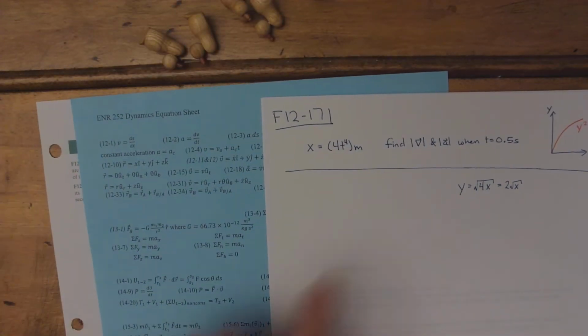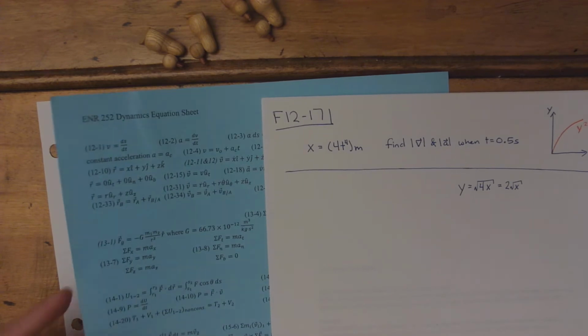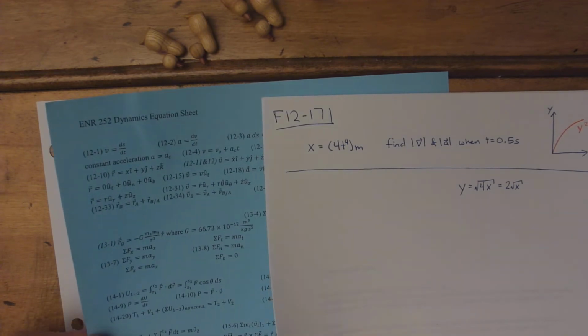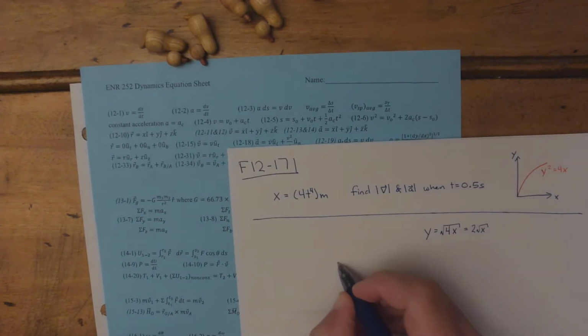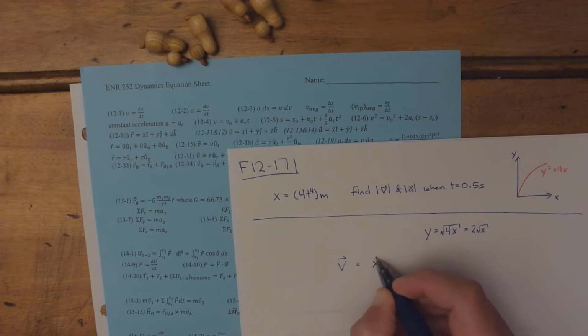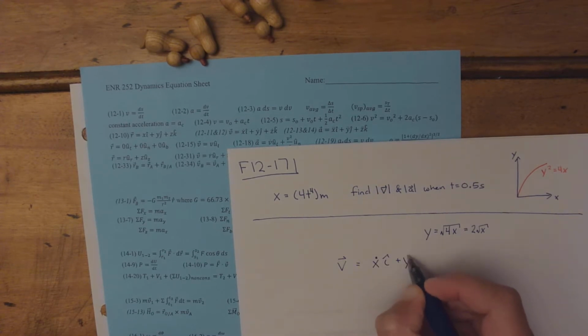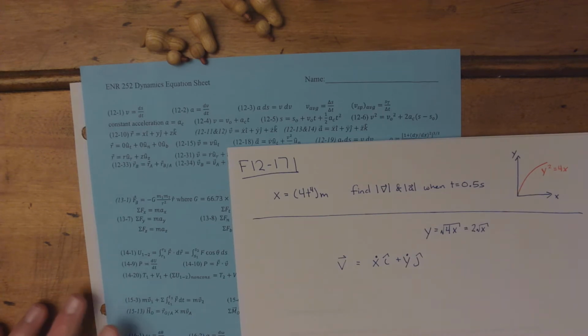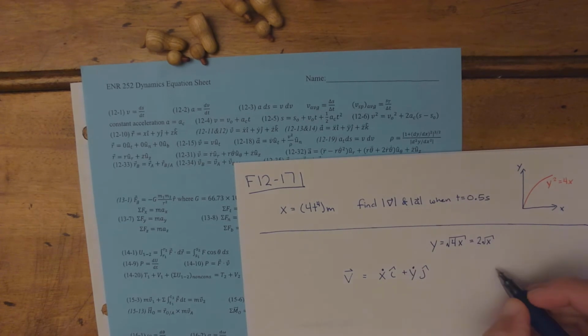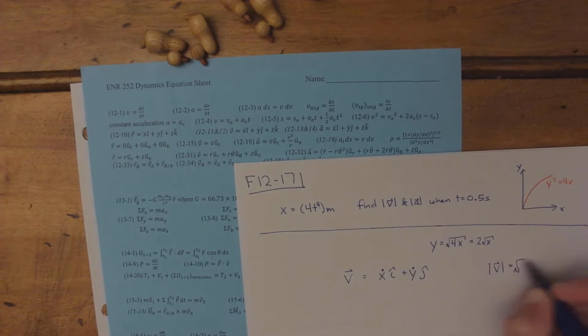Okay, so I want the magnitude of the velocity and the magnitude of the acceleration. So I am going to look at my equation sheet for what I have for velocity. Velocity is equal to x dot i hat plus y dot j hat, because this is only in 2 dimensions. After I find the velocity vector, I can find the magnitude of the velocity by saying the magnitude of velocity is equal to the square root of vx squared plus vy squared.